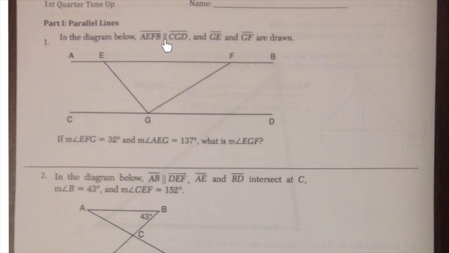So beginning with the very first question, the symbol here means parallel. It means that these two lines are traveling in the same direction. So to signify that, I'll put two arrowheads here, and I'm already thinking about alternate interior angles as part of this question because of all the interior angles there. It says that angle EFG is 32. So E to F to G is talking about this angle here, that's worth 32.